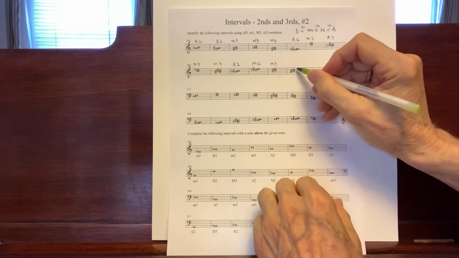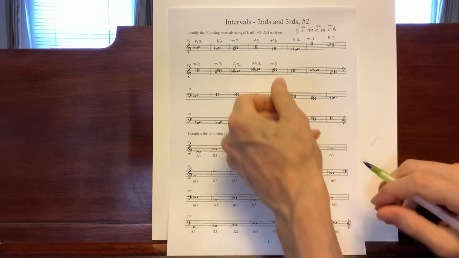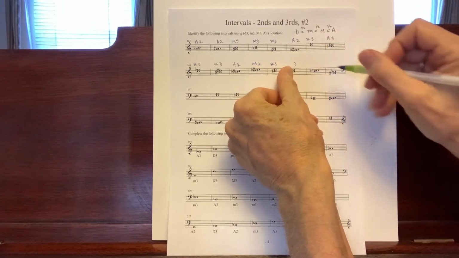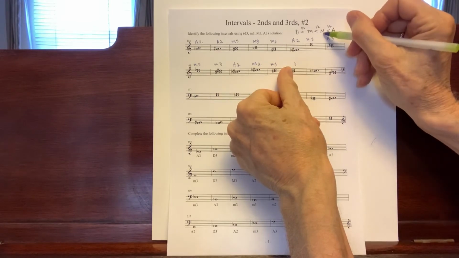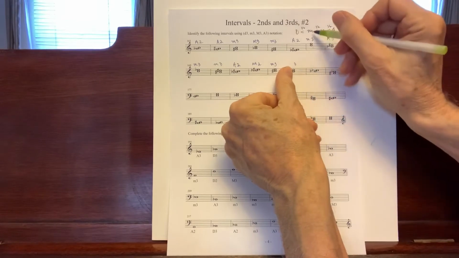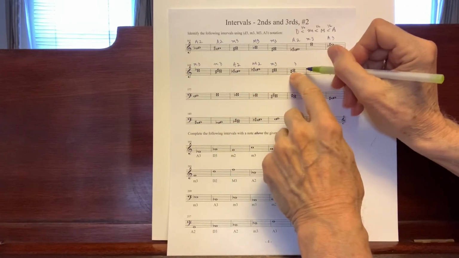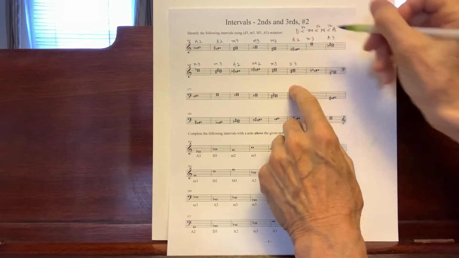And what's a B sharp to a D? Well, here again, there's no B sharp scale, but we do know that this is a third, and we know that B to D sharp is a major third. Therefore, B to D is a minor third. And then if I raise the bottom note a half step, I'm making it even smaller, and I have a diminished third.